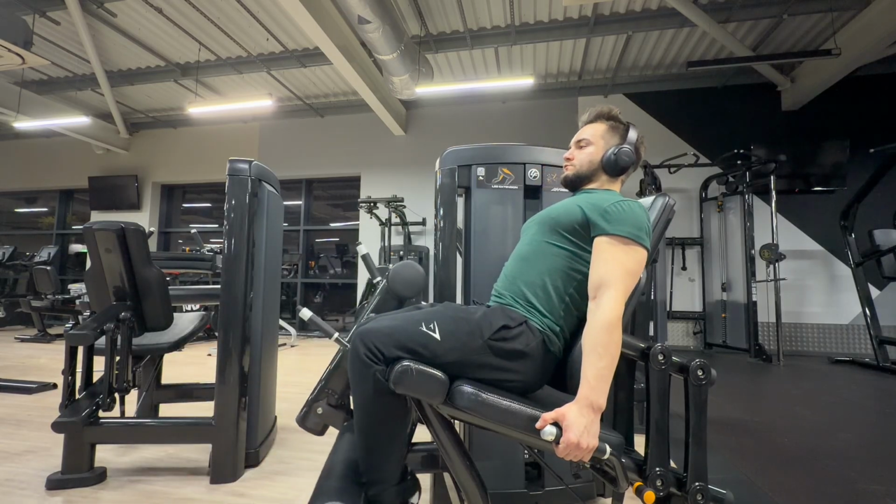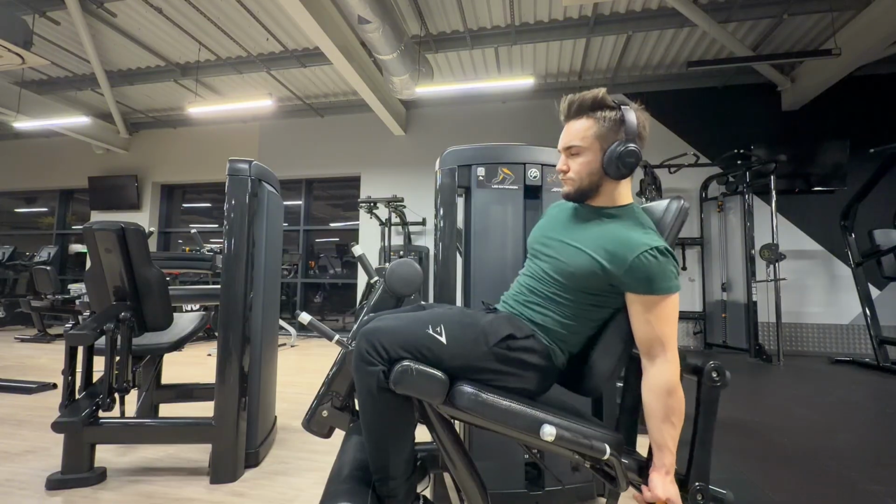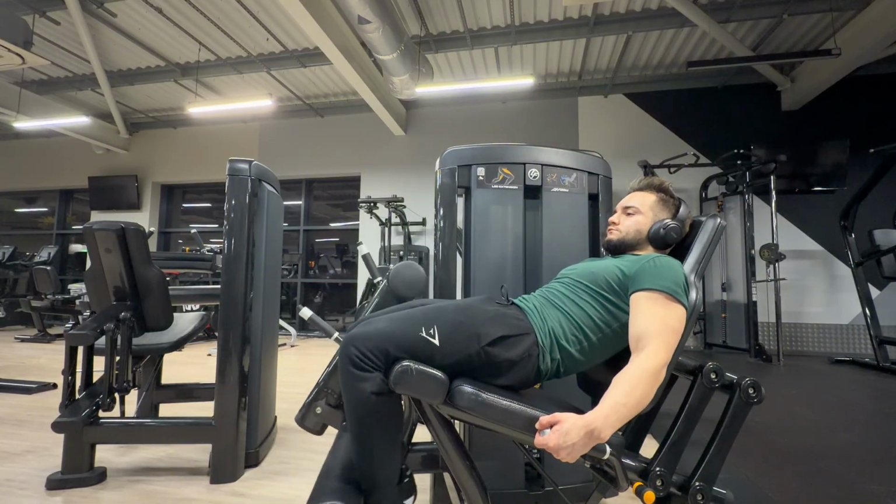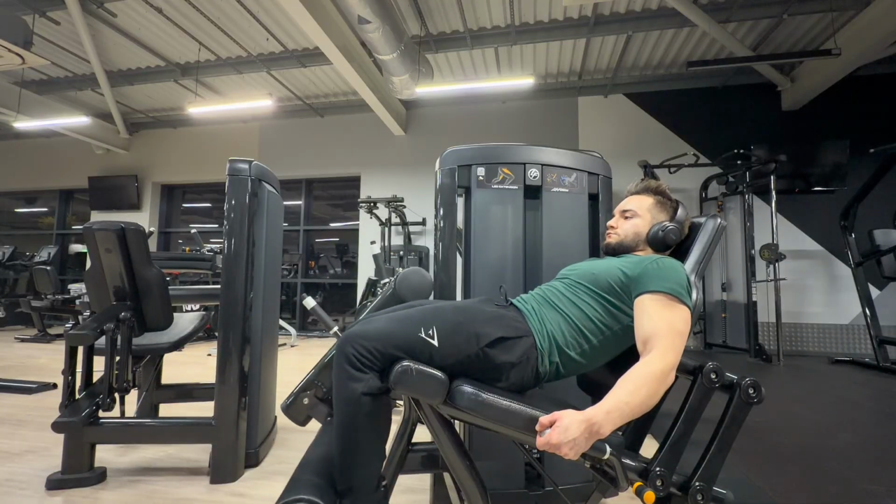Next tip is when you're training your quads and you're doing leg extensions. What you can actually do during this is to have a seat more back and lean back when you're doing the exercise, as this will allow you to place a greater stretch on your quad muscles throughout the movement.